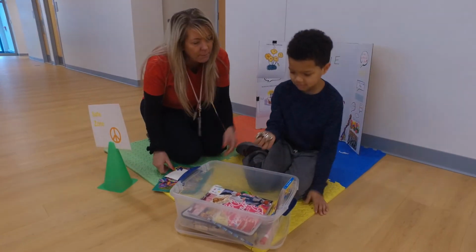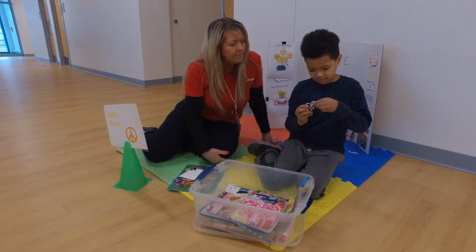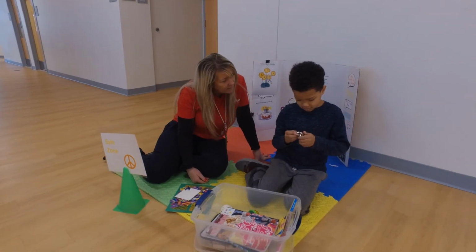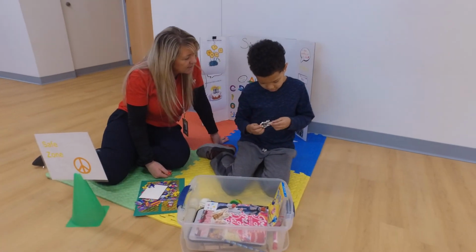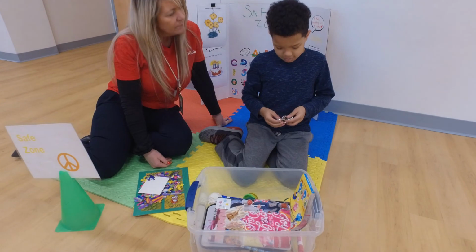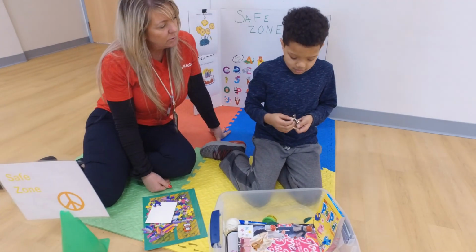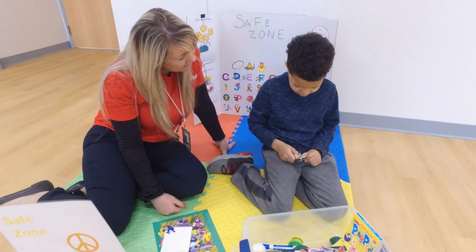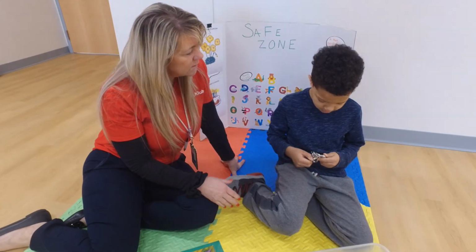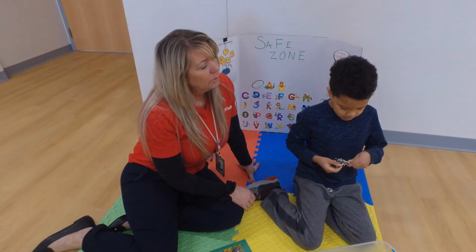Each school-age program has a designated safe zone. The safe zone is a space in the room that is easy to supervise where students can go when they need space. There are items in the safe zone that the children can use to help calm themselves. The safe zone will be discussed in more detail during the behavior section.